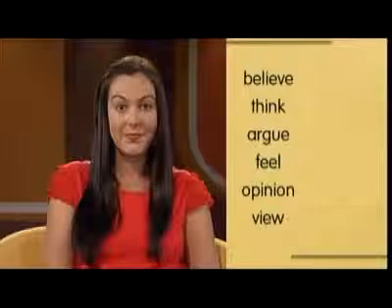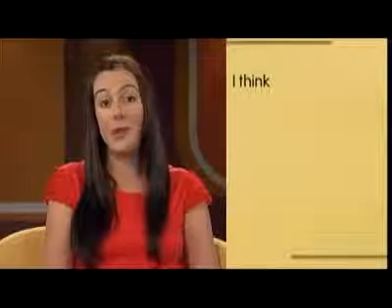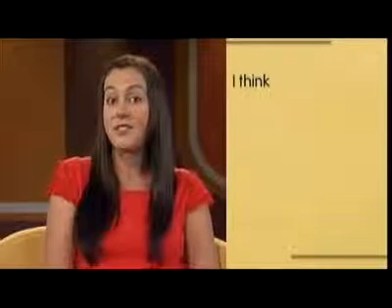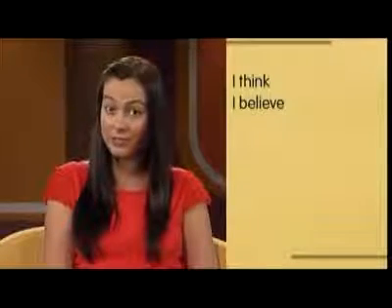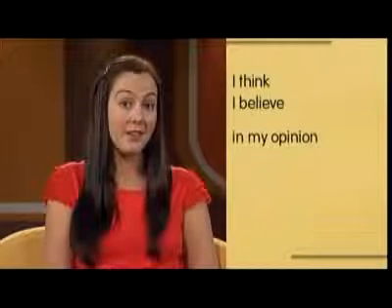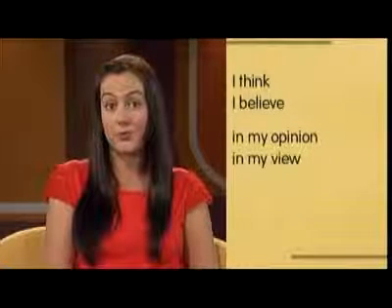First, let's look at some phrases. The key words to listen for when you're trying to decide whether someone is talking about facts or opinions are words like believe, think, argue, feel, opinion, or view. These vary from formal to informal. If I was talking with my friends, I might say, I think or I believe. If I was in a class or tutorial, I might say, in my opinion, or in my view.